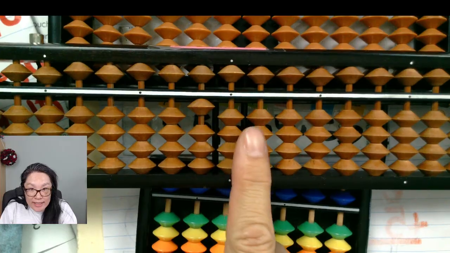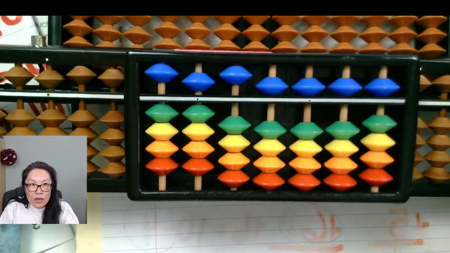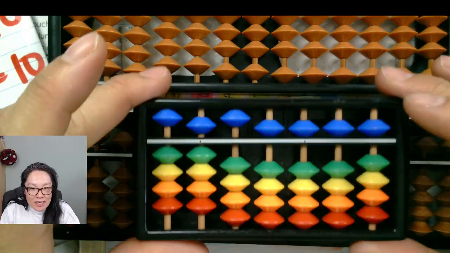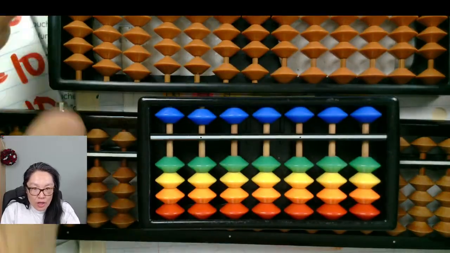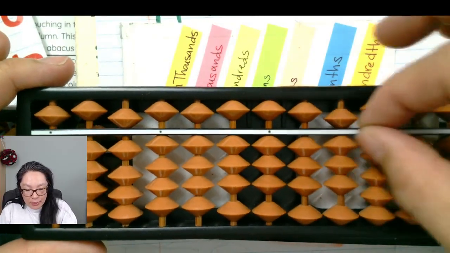So it's all the same. It doesn't matter if you're here or if you're here. Even if you are colorblind, you don't need to know what these colors are. What you need to do is understand how the beads look. This is made out of plastic, and they work exactly the same.